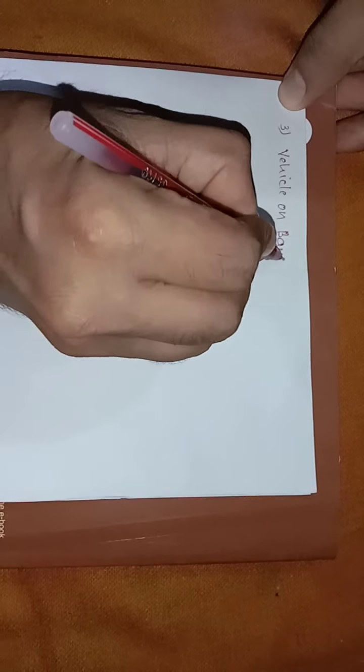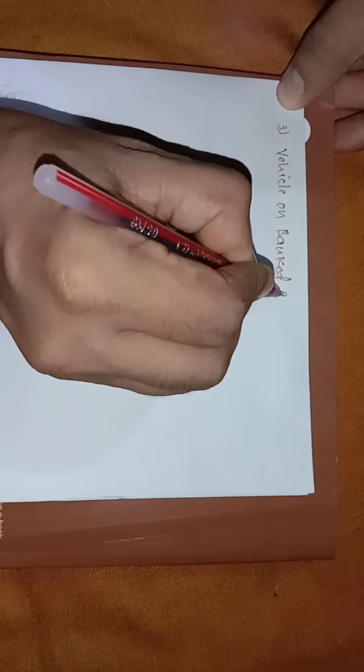Hi students, today we are discussing the third application of uniform circular motion. That third application is a vehicle on a banked road.